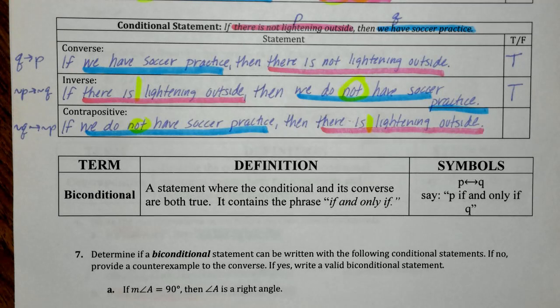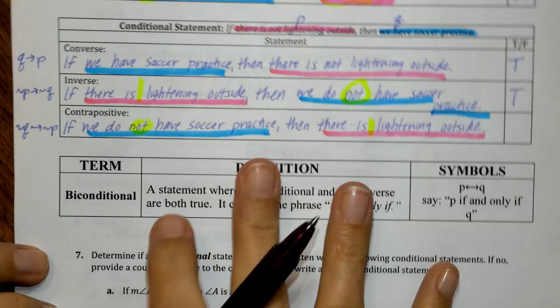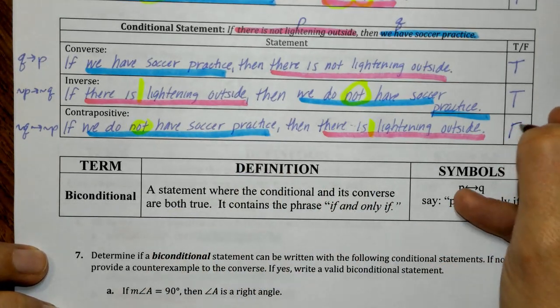What if it's snowing? What if you didn't have soccer practice scheduled? Or what if it's not soccer season? Okay, these are all counterexamples proving that this contrapositive is actually false.